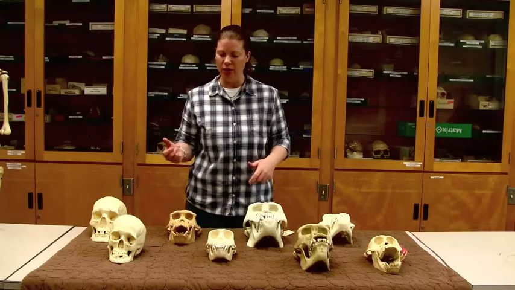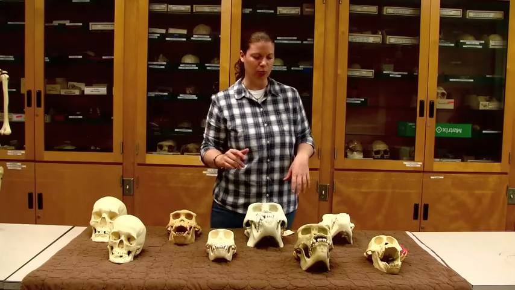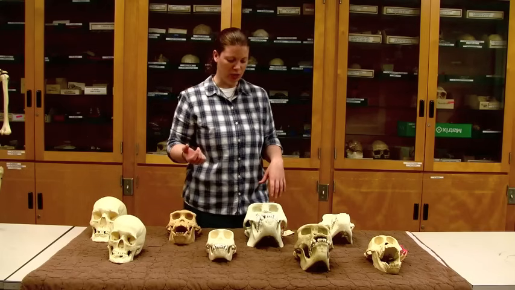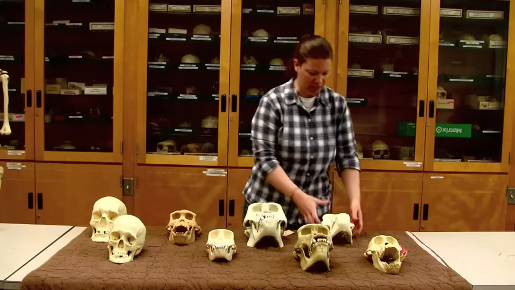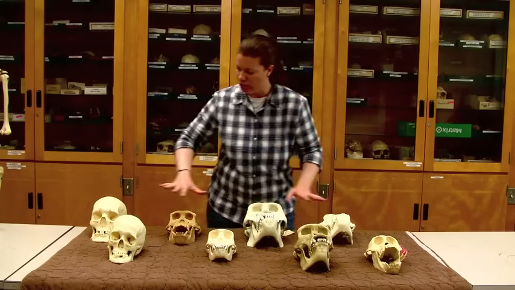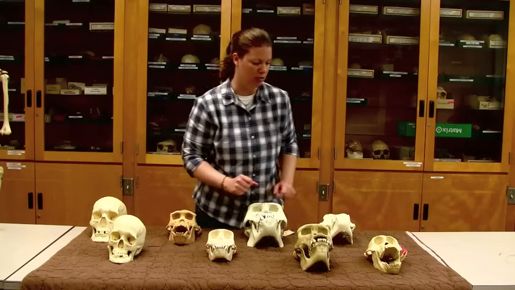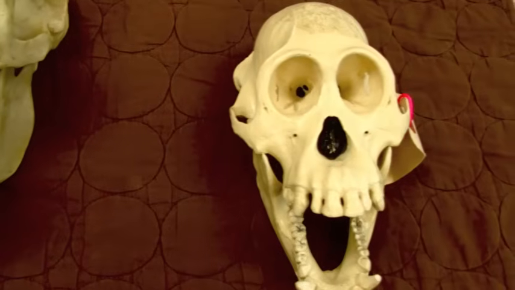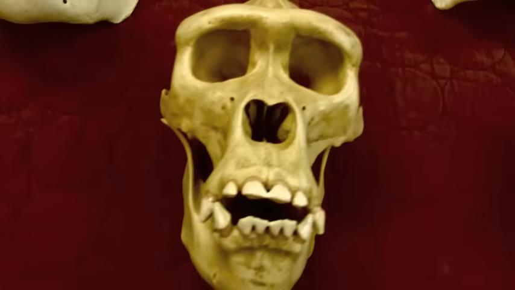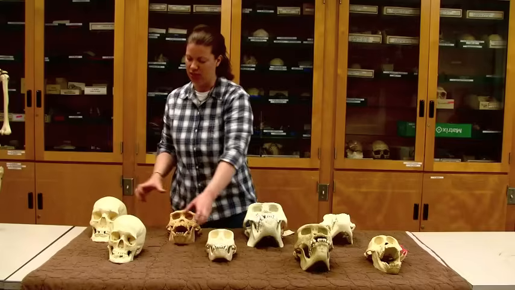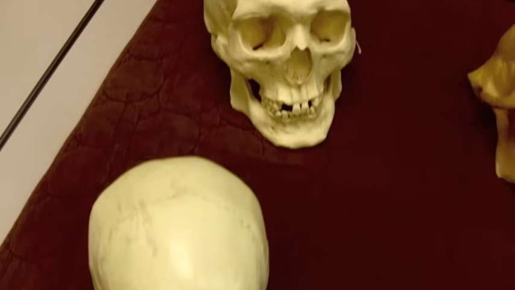So let's compare just the skulls at this point. A few things to notice is the brain case size. In the back row here, we have male specimens, and on the front row, we have female specimens. We have Pongo, orangutans, Gorilla, gorillas, Pan, chimpanzees, and Homo, humans, Homo sapiens.